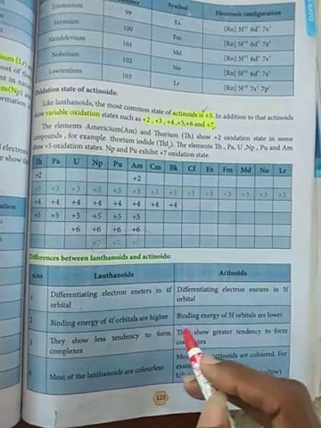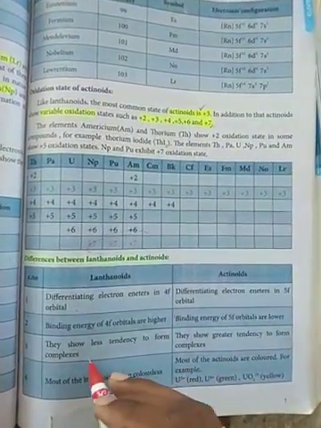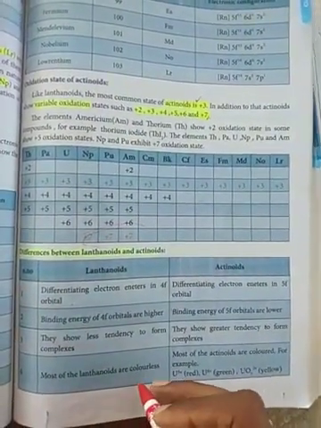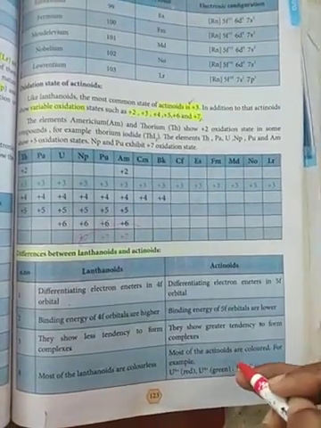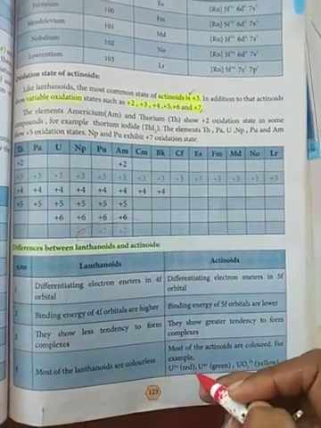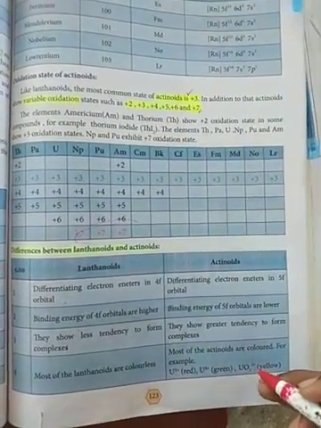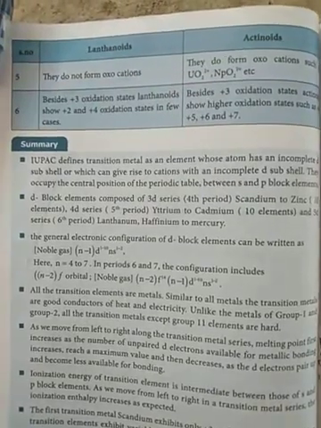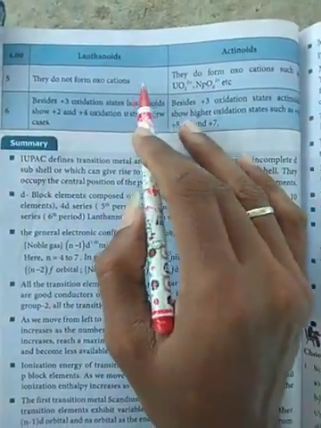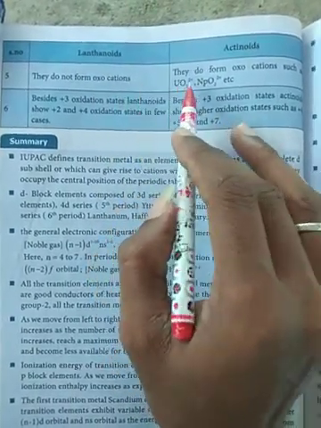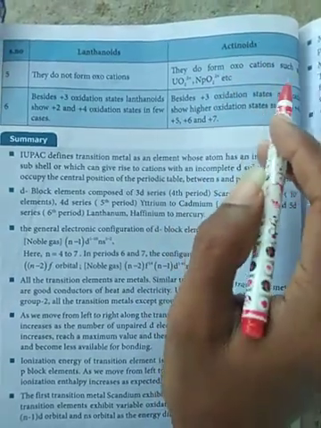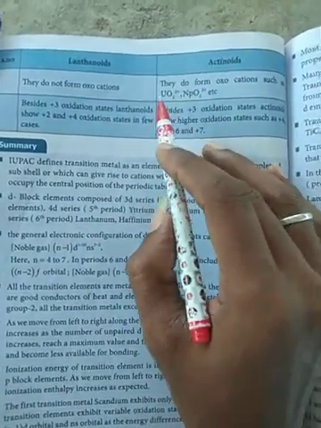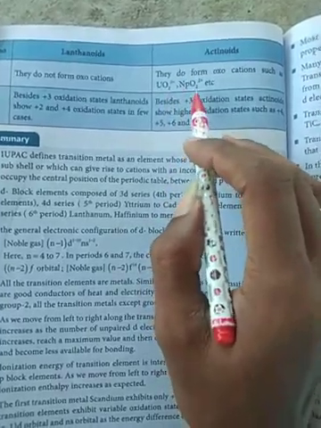The binding energy of 4f orbitals is higher and that of 5f orbitals is lower, so lanthanides have less tendency and actinides a greater tendency toward complex formation. Most lanthanide ions are colorless. Actinide complexes are colored: uranium 3+ red, uranium 4+ green, and uranium dioxide, with 2 electrons lost, yellowish. Lanthanides do not form oxocations, while actinides form oxocations. Oxocations readily form with actinides, such as uranium dioxide and neptunium dioxide.